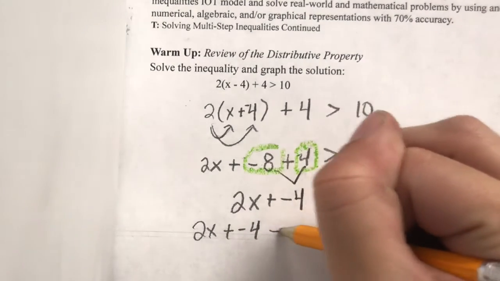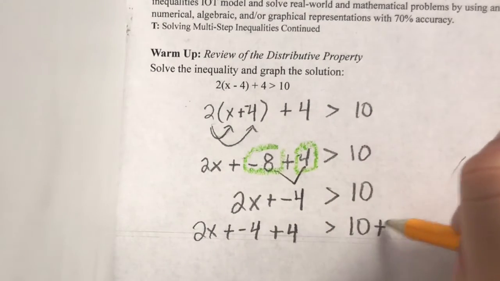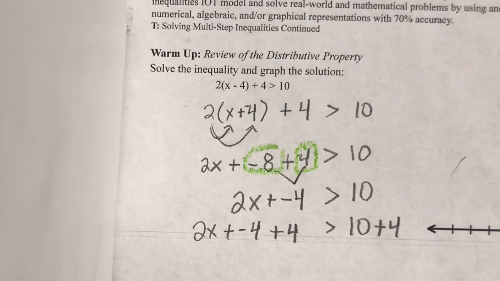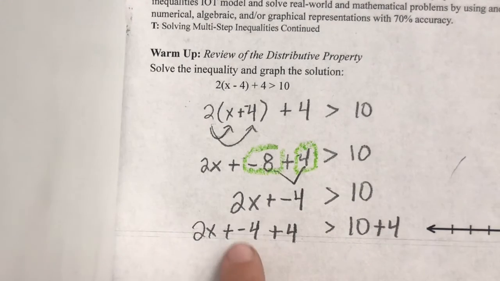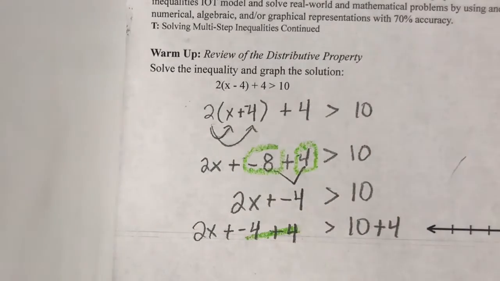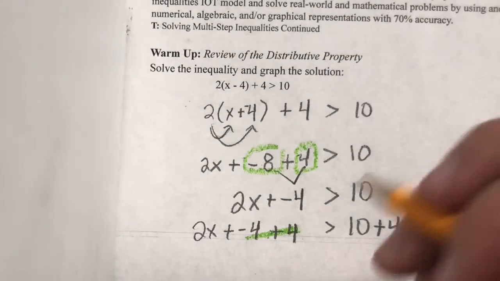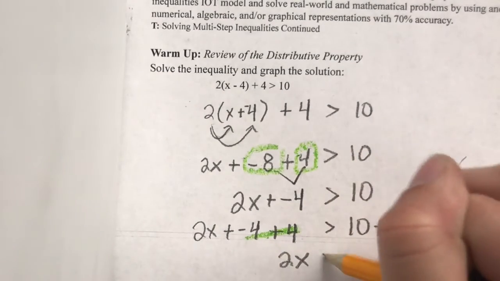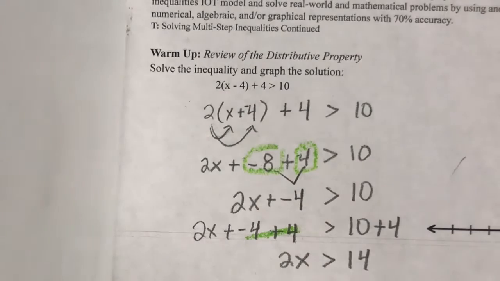So this is going to be plus 4 is what I'll ultimately write down. Another way to think about it is you're trying to get rid of that negative 4. You want to turn it into 0. So if I have negative 4, how do I get rid of it? I add 4, because negative 4 plus 4 is 0. So I'm going to cross that out. Then I get 2x on this side and 14 on the right-hand side.